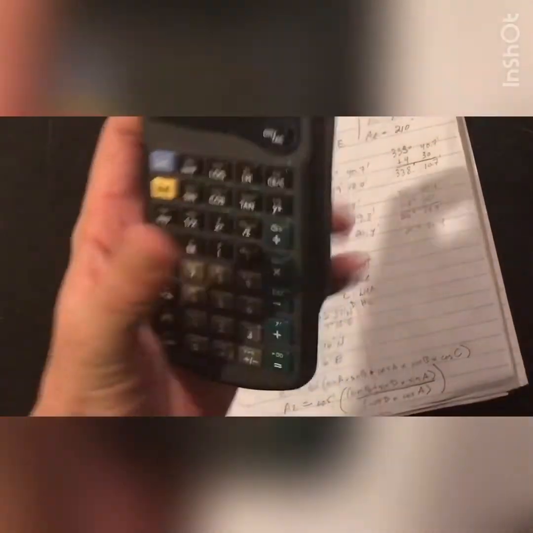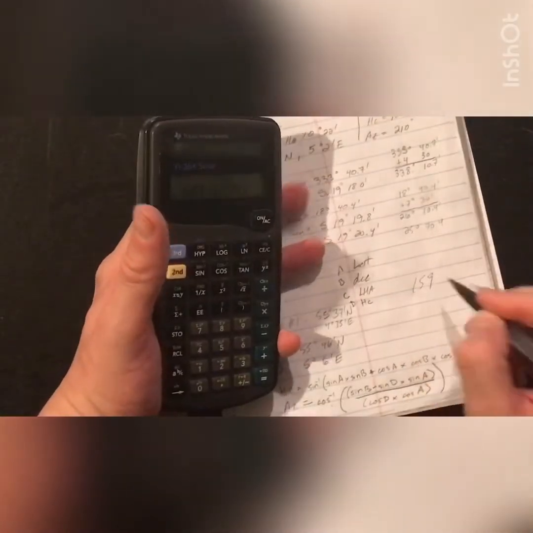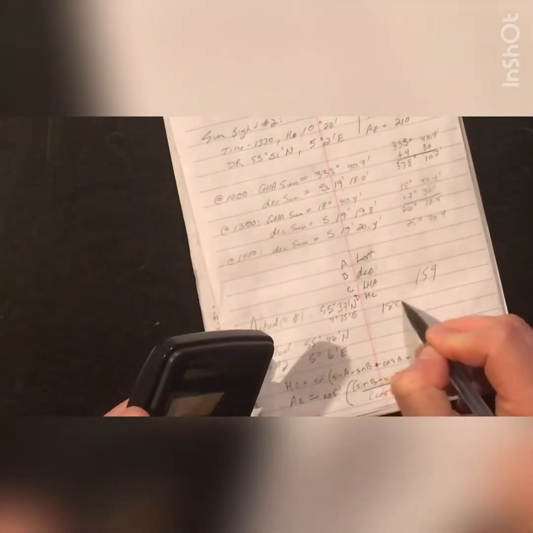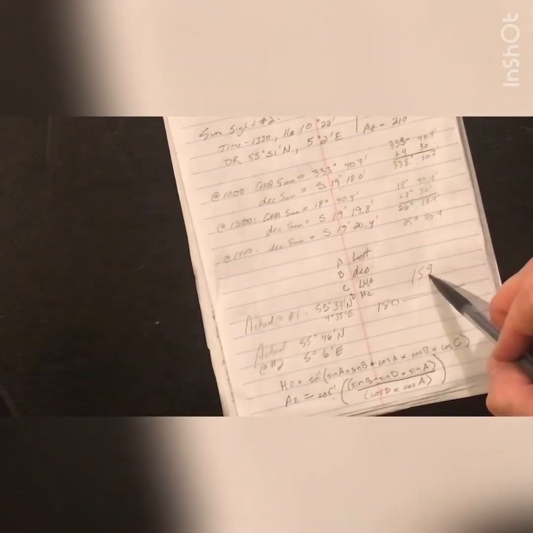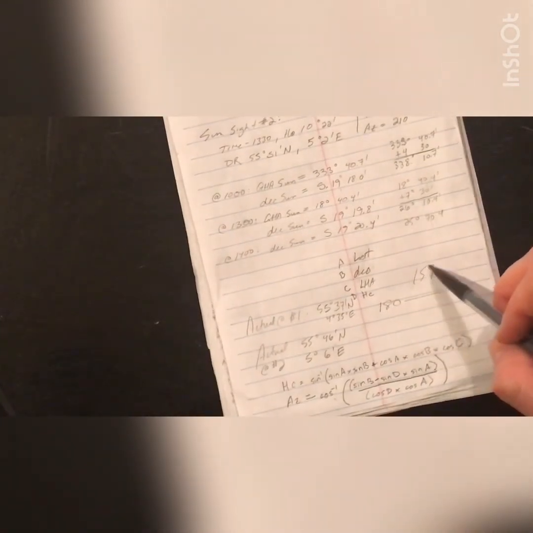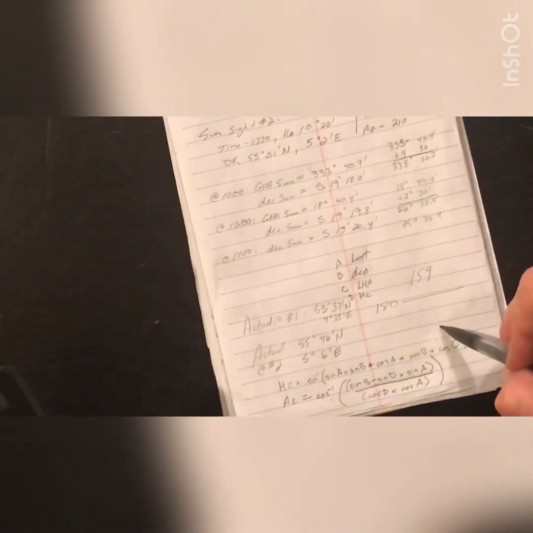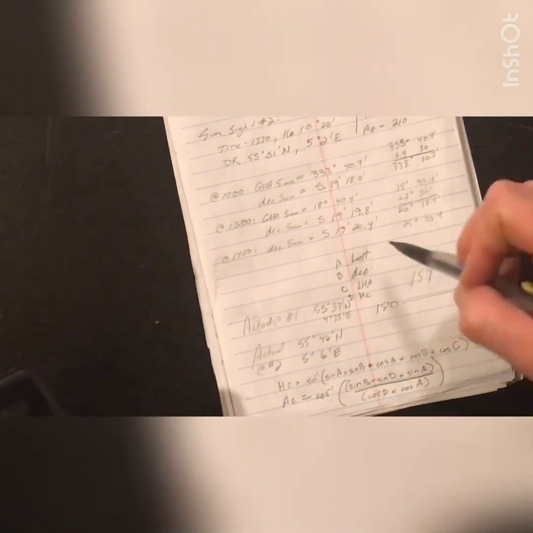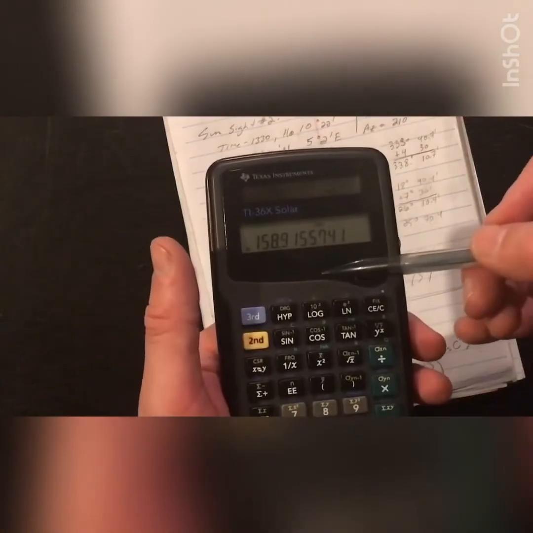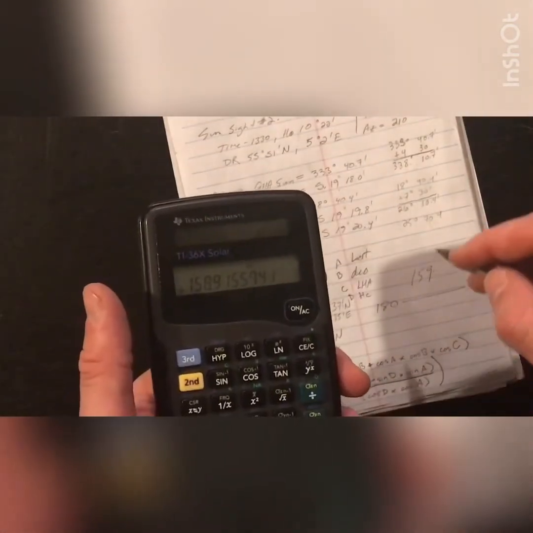Okay, so the LHA, so what we just got was 159. Okay, the cutoff is 180. All right, so one will always be less than 180, and one has to be always over 180. And when I say one and the other, I mean LHA and the azimuth answer. So we got the 159 there.